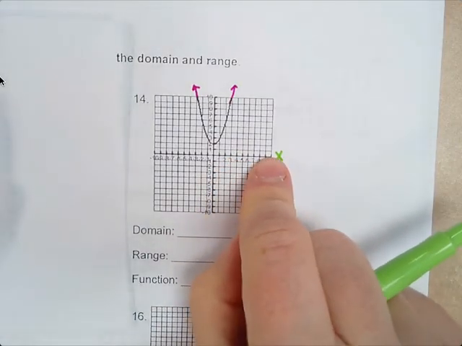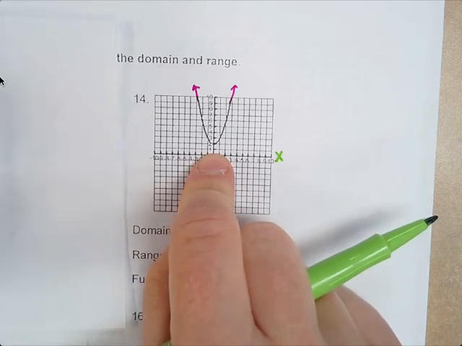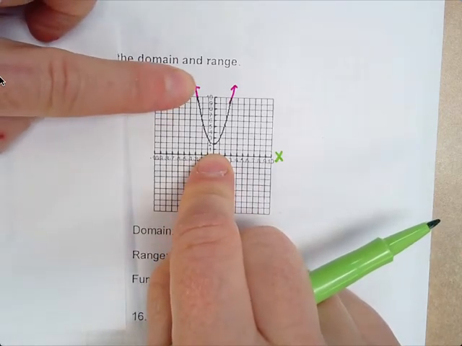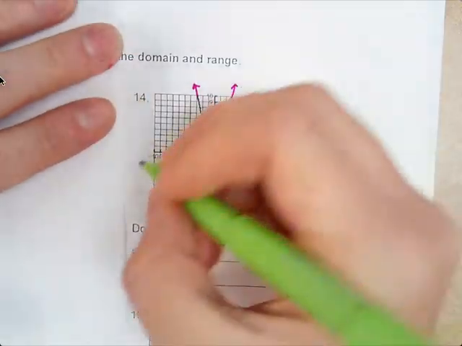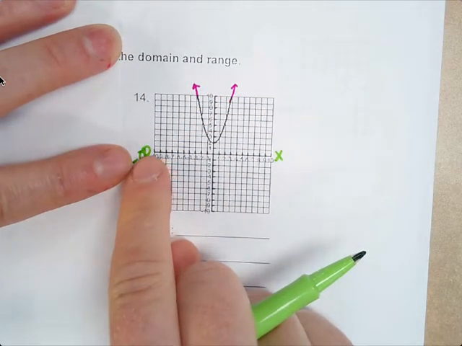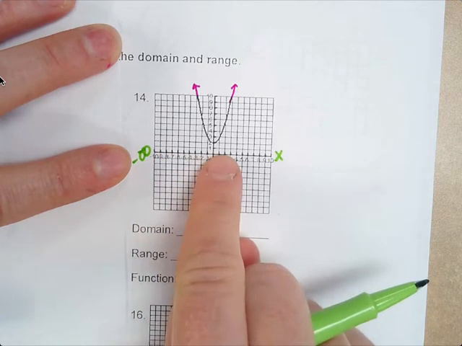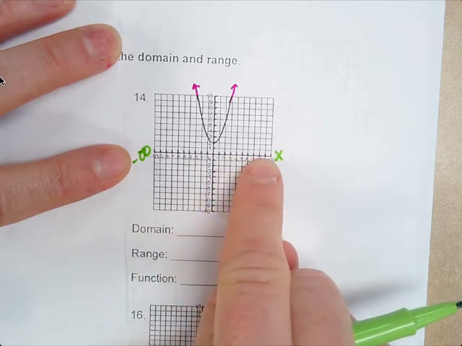So on the x-axis, I start at the origin and I say, how far left does this function go? Negative infinity. So I'm going to write a negative infinity over here. And then, I can't really box it in. But then how far right does it go?